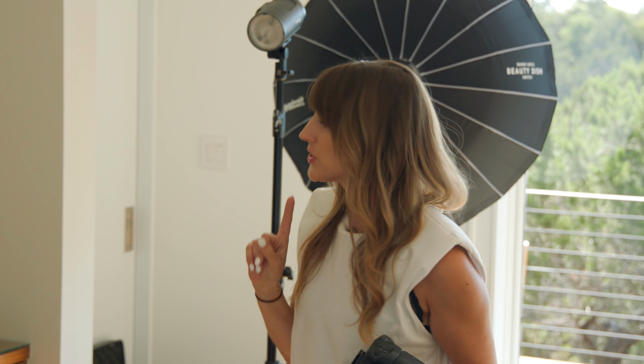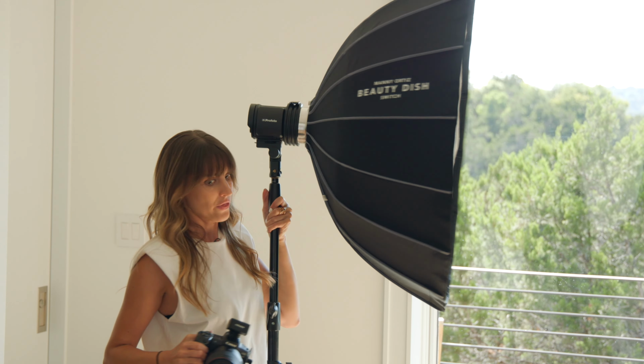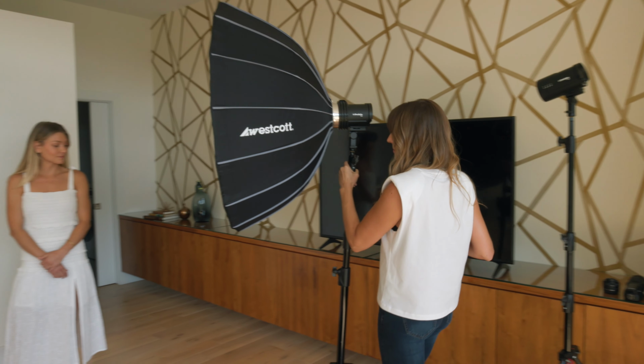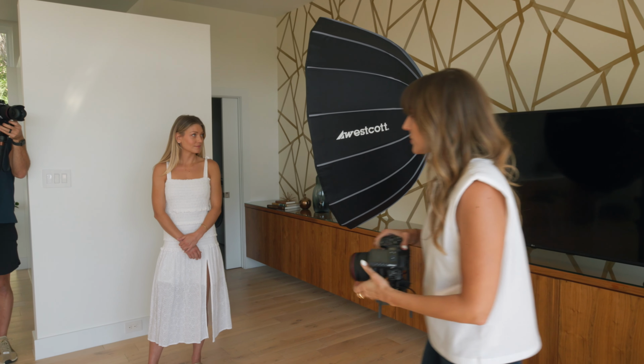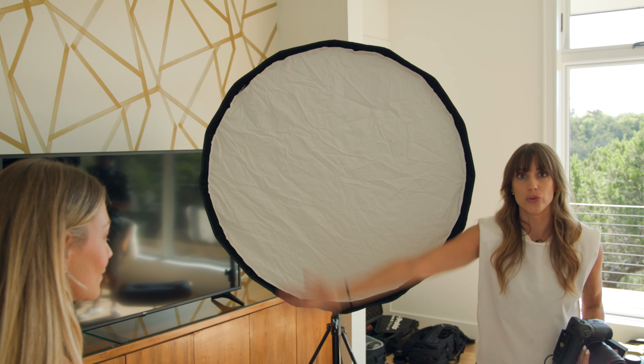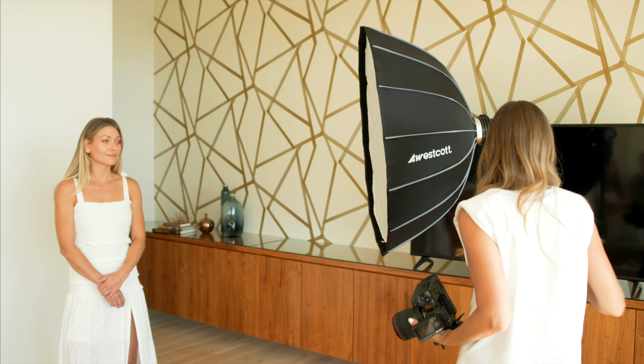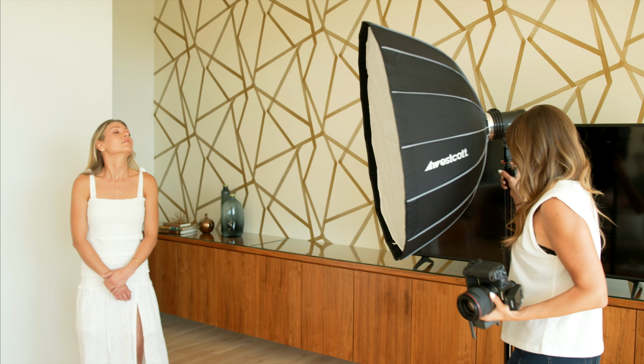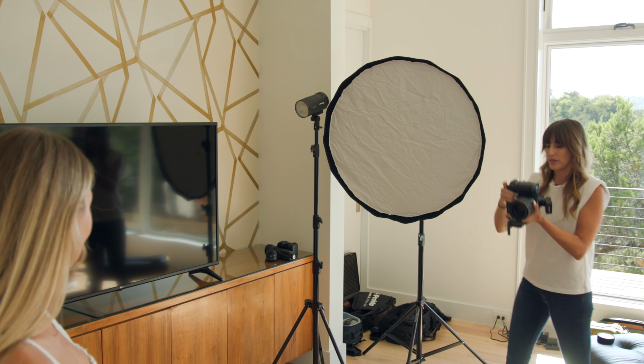All right, so now what I'm gonna do is I'm gonna switch to a bigger light source. Looking at this, it's a much bigger light source, right? Before it was just a little B10. Now it's this whole huge thing. So let's start off with it farther away. Let's just kind of throw it right there.